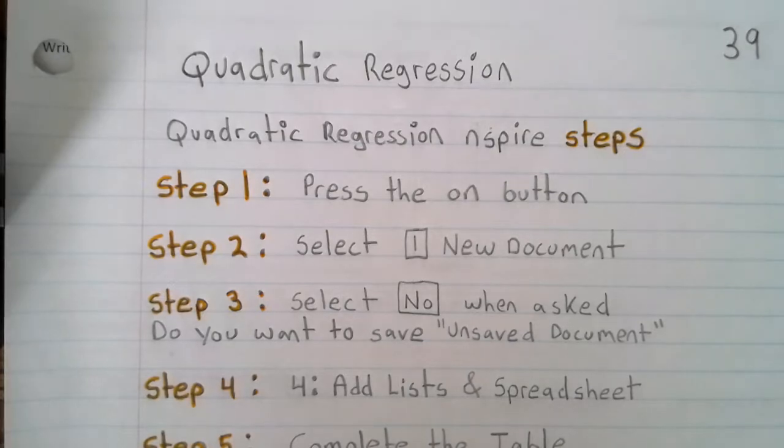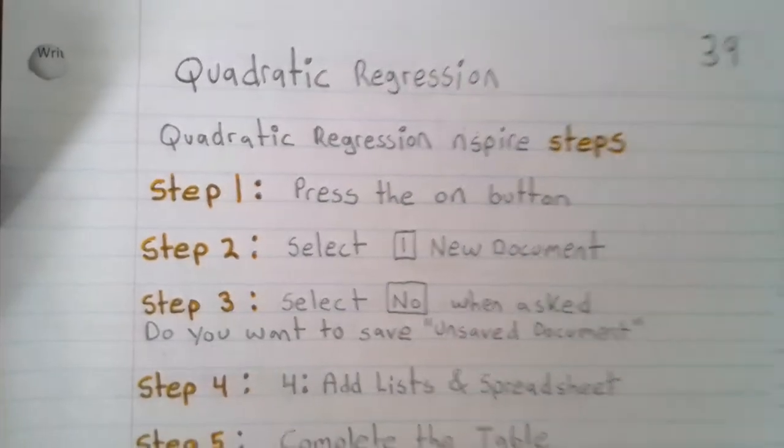All right, step 1, press the on button. Step 2, select 1 new document. Step 3, select no when asked, do you want to save unsaved documents? Step 4, add lists and spreadsheets. So you would update steps 1 through 4.